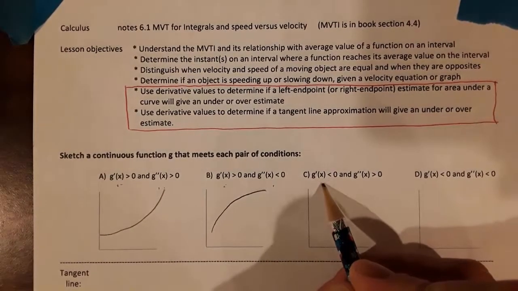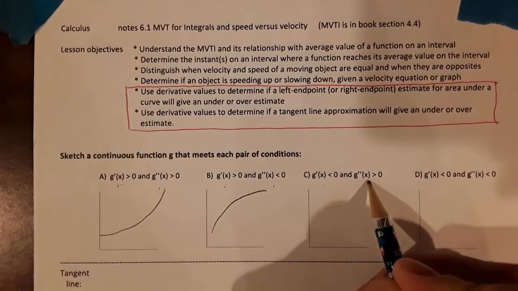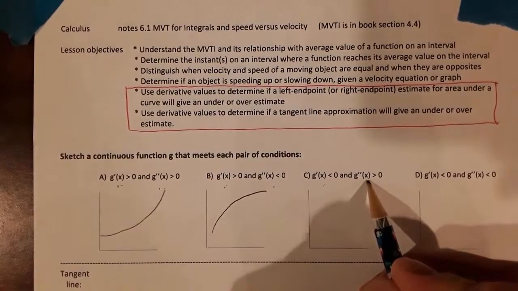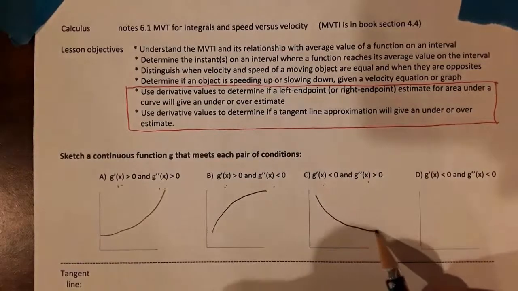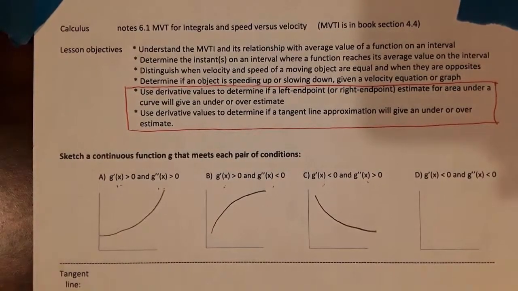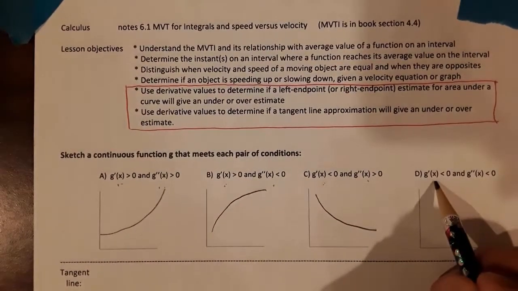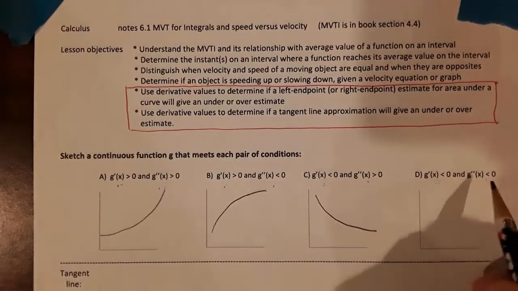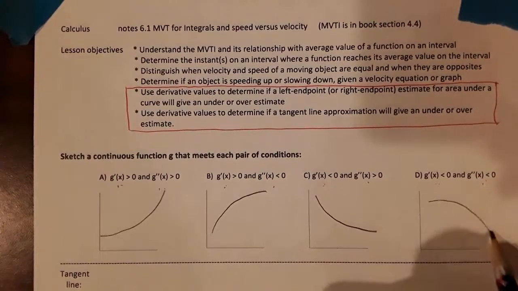Over here we have first derivative is negative, second derivative is positive. So we want something that is decreasing but is opening up like a cup. So decreasing and opening up would be something like that. And finally, first derivative is negative, second derivative is negative, something that is decreasing and opening down like a frown. Something like that.